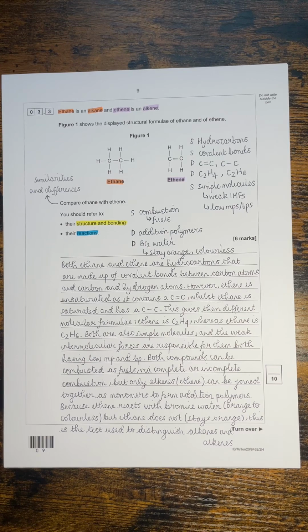I didn't. We don't have to explain the difference in their reactions or the difference in their structure and bonding, so we didn't need to connect the different molecular formulae with the fact that the alkene has a double bond, which therefore reduces the number of hydrogens we can have bonded because each carbon's bonded to the other one twice, and we didn't need to explain why they can both be used as fuels or why only the alkenes can be used to make addition polymers, but in terms of the reactivity, that is why alkenes react more than alkanes, because of the presence of that C double bond C.